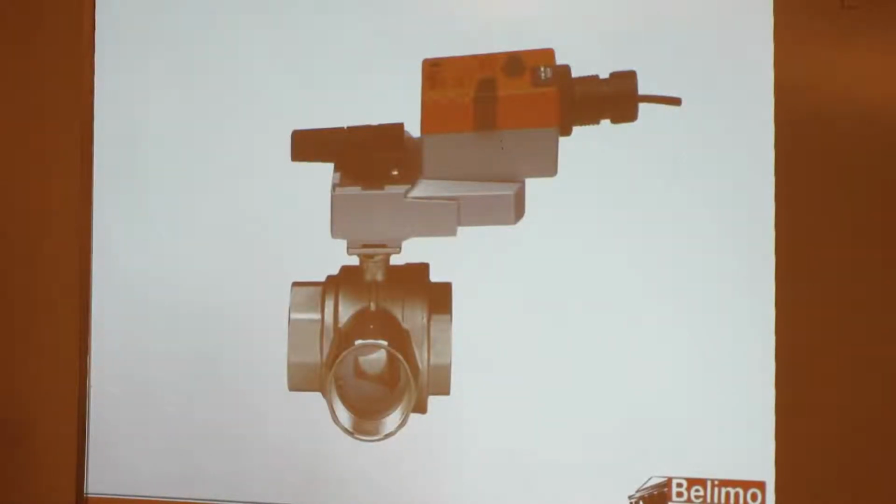You know what this is? V-ported ball valve. Yeah, we call it a CCV, characterized control valve. But yeah, it's a ball valve with a characterization to it.